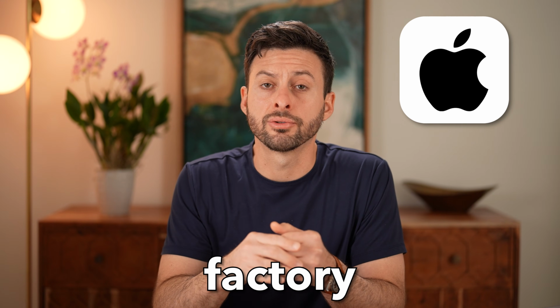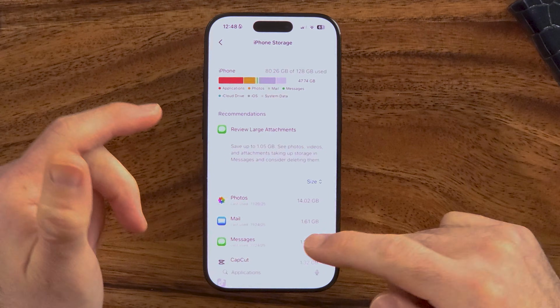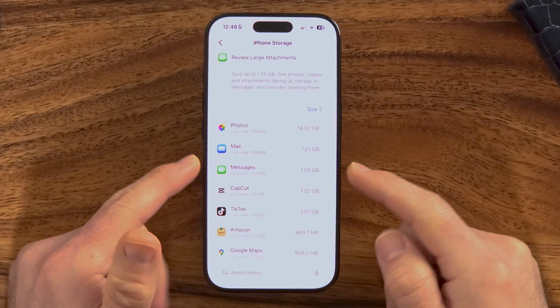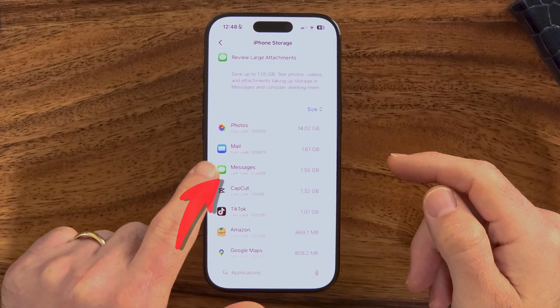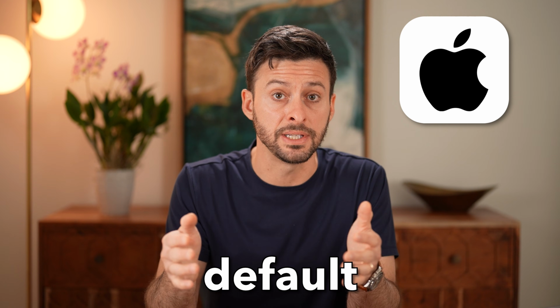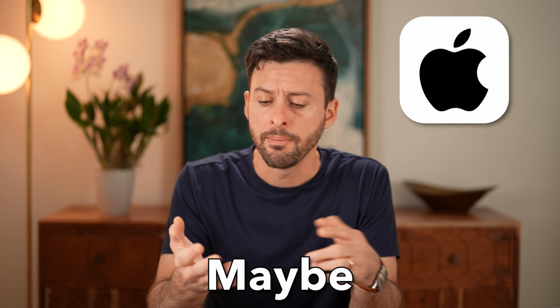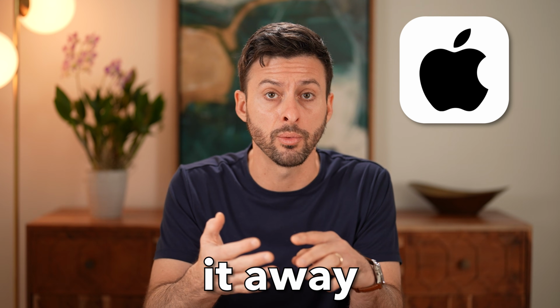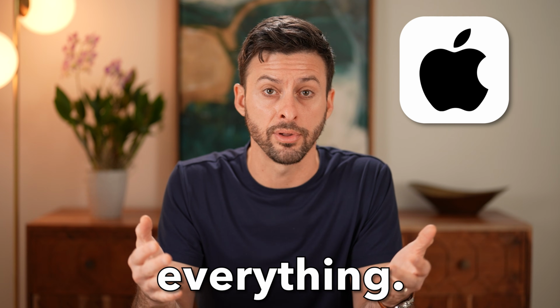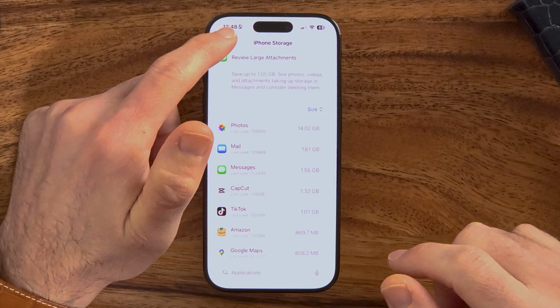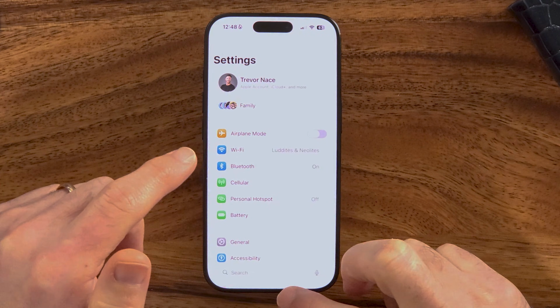Let me show you how to factory reset your iPhone. Now, if you're on your iPhone and you wanted to factory reset and delete out all your photos, your email, your messages, etc., and bring it back to just the factory default as if you just bought it, maybe because you're selling it or giving it away, or you just wanted to reset everything, I'll show you how to do it. Let's first just open up the Settings app on your iPhone.